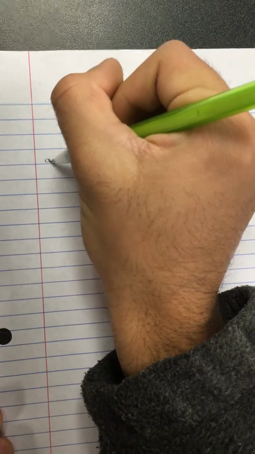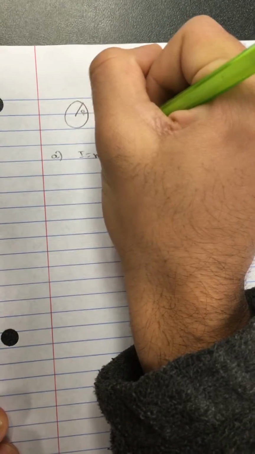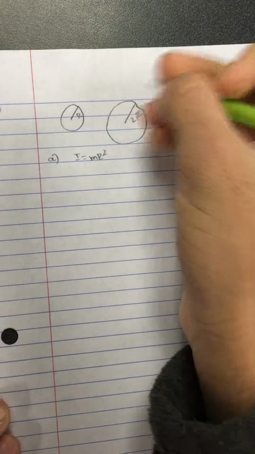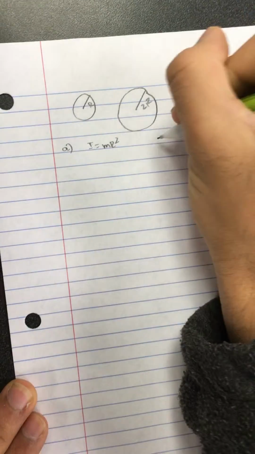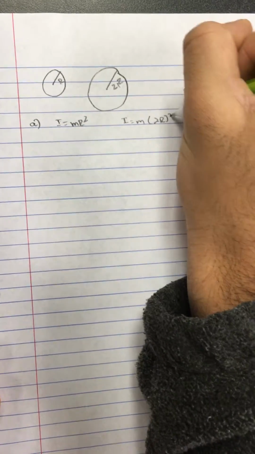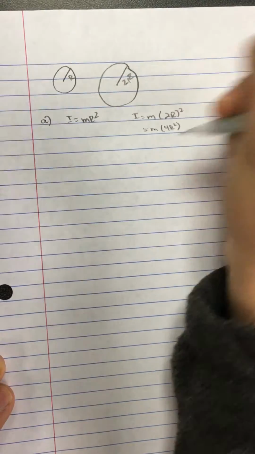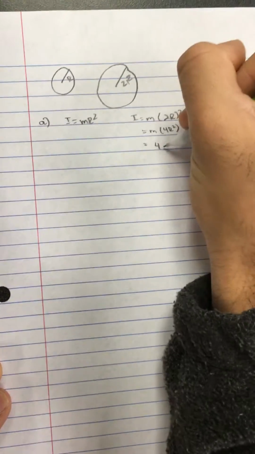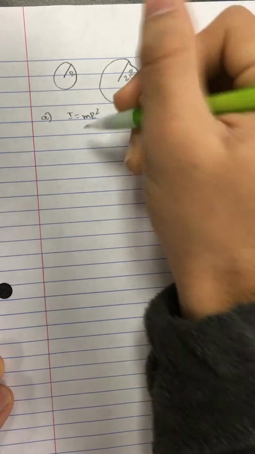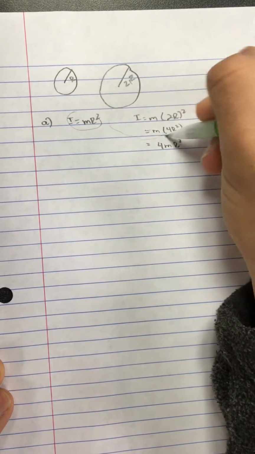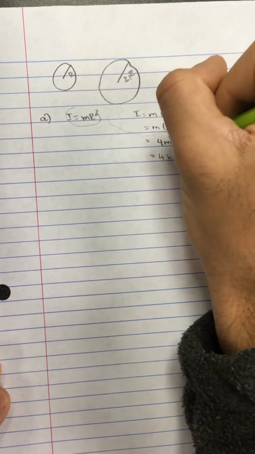Part A is asking us to find the moment of inertia of the larger disk about its axis in terms of I. So, we know that I is equal to simply mr squared. In this case, since the radius is 2r, we can say that I is equal to m times the quantity 2r squared, which leaves us with m times 4r squared, which makes this 4mr squared. And since we know that mr squared is equal to I, we can say that this is 4I.